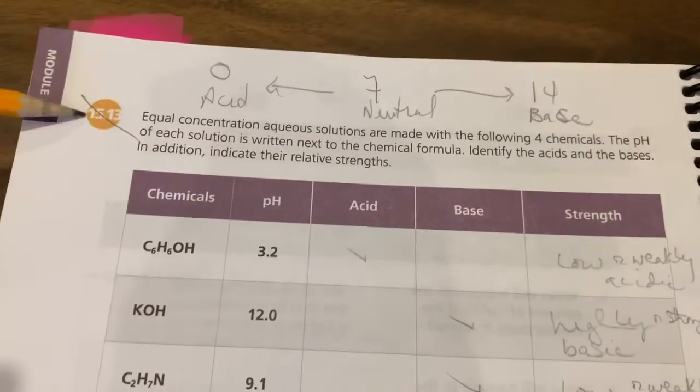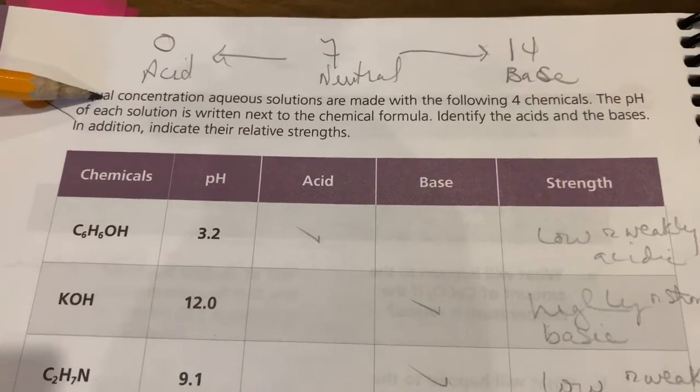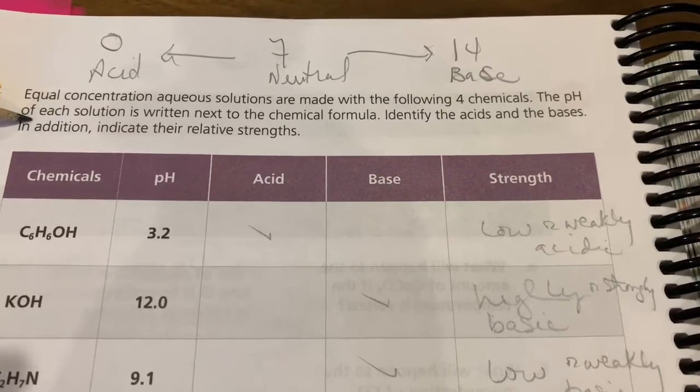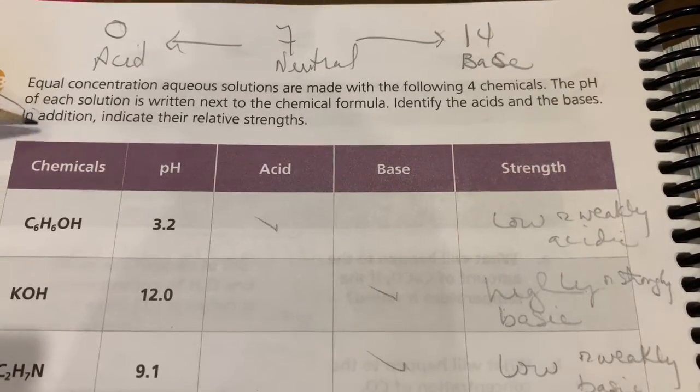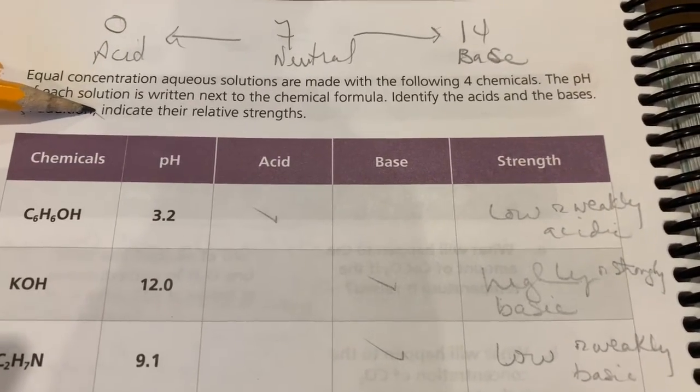All right, 15.13. Equal concentration aqueous solutions are made with the following four chemicals. The pH of each solution is written next to the chemical formula. Identify the acids and the bases and in addition indicate their relative strengths.